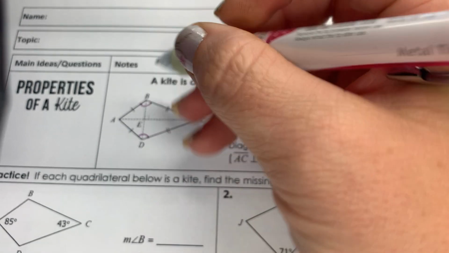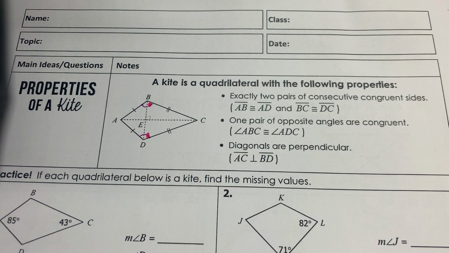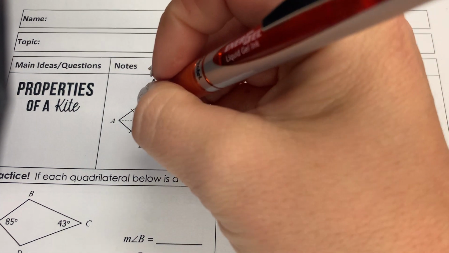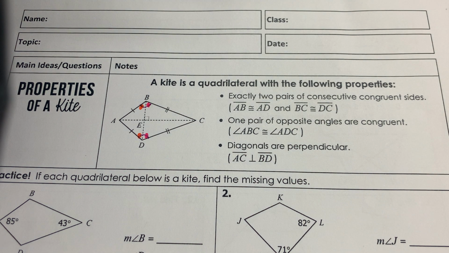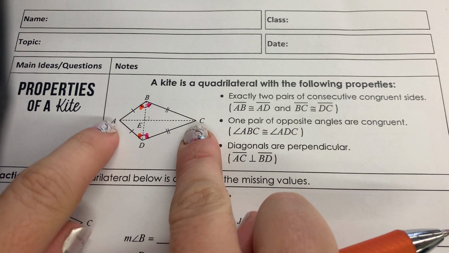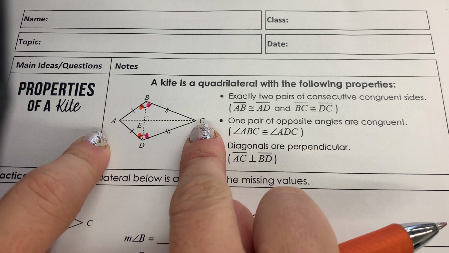Another thing I want to do is kind of color code for you. If this is split, this angle and this angle will be the same, all right? And that one would be the same. Okay, so just keep that in mind. We will need that later. But these guys, they are not the same. Notice how A looks wider than C does.